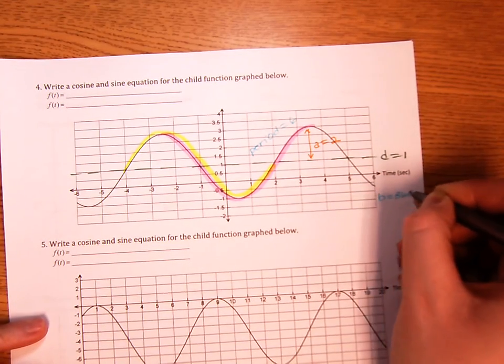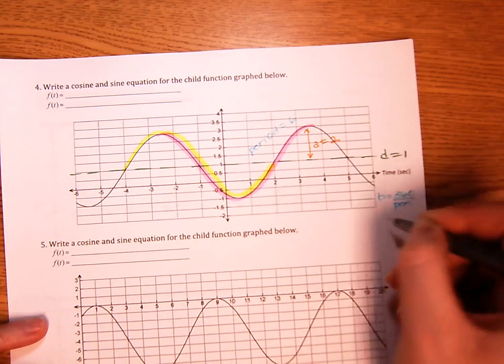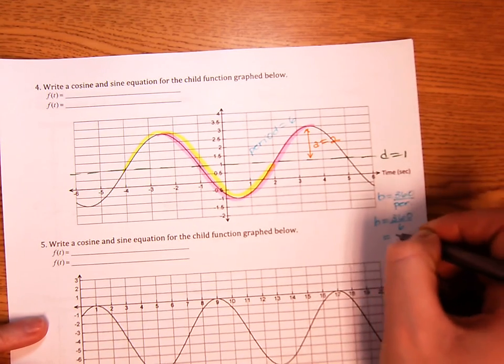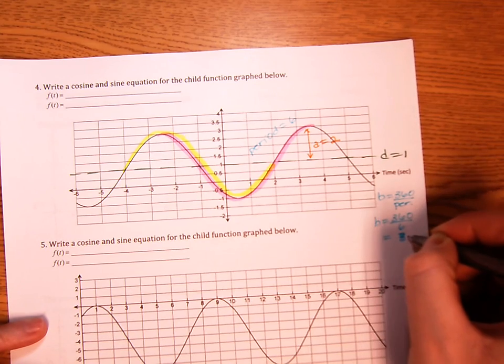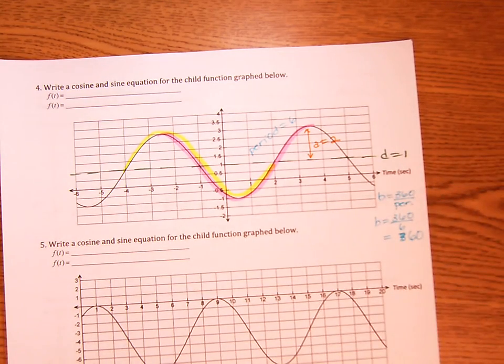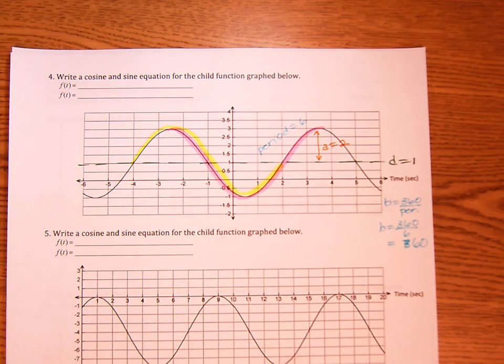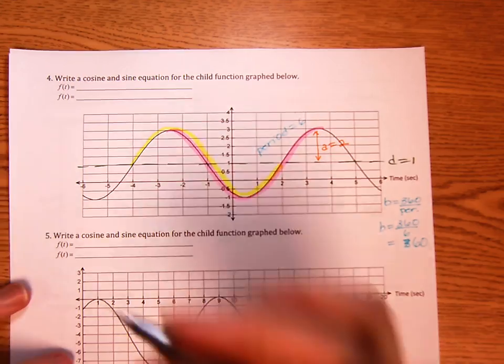So that's going to help us with our frequency. So remember, frequency is 360 divided by the period. So in this case, I'm going to take 360 and I'm going to divide it by 6. I will get, not 30, sorry, 60 for my frequency. So I have my D value, I have my A value, I have my B value. Now our C value, our phase shift, depends on if we want to model as a cosine graph or a sine graph. So let's start with a sine graph.